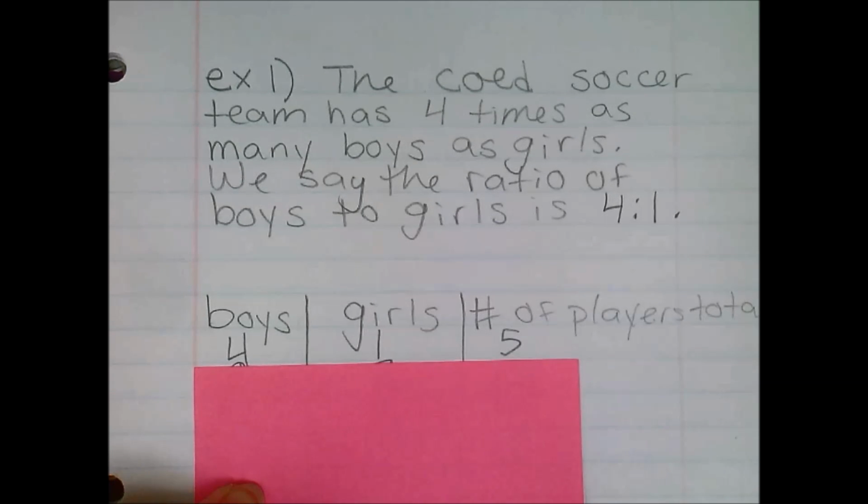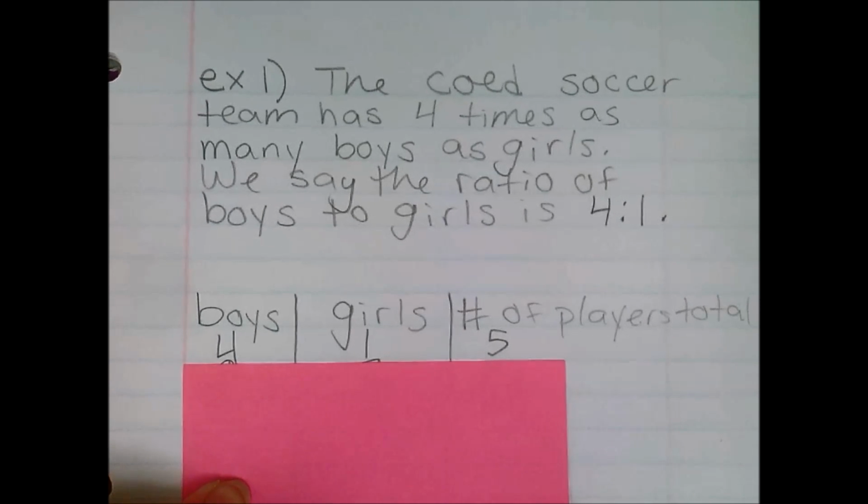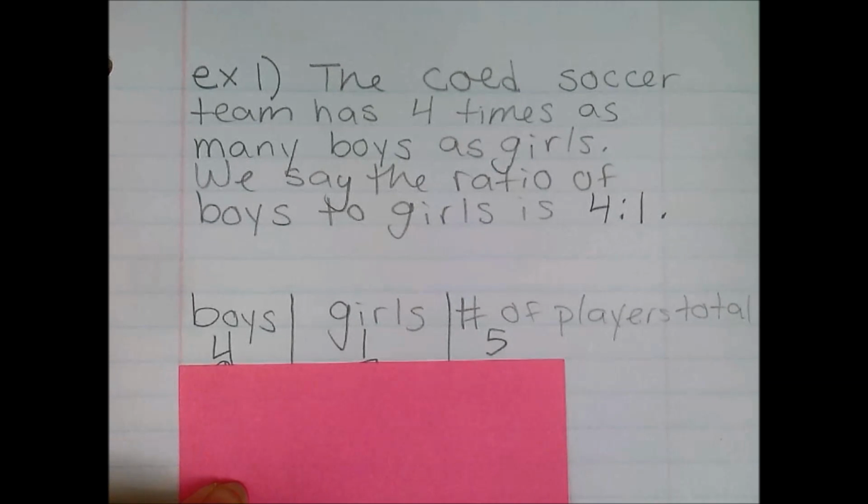Now we're going to make an equivalent ratio. An equivalent ratio is a ratio that has the same value as another ratio. Now they use different numbers and may look different, but if we were to reduce each ratio down to the original ratio or the smallest that ratio can be, they would have the same value and be the same.